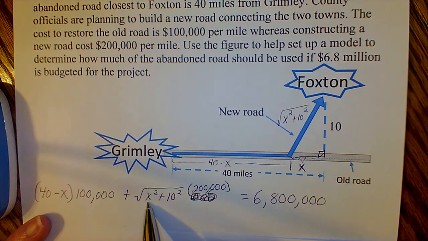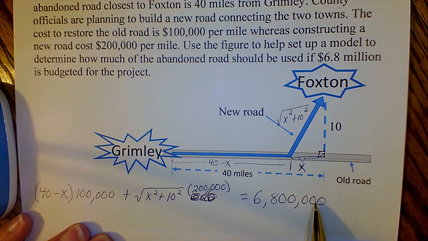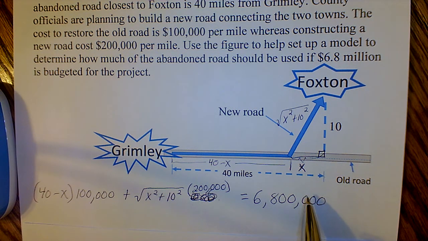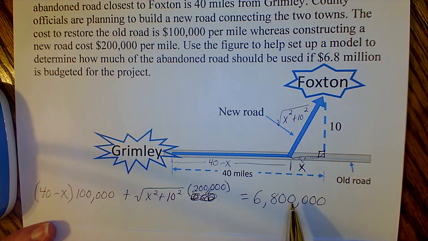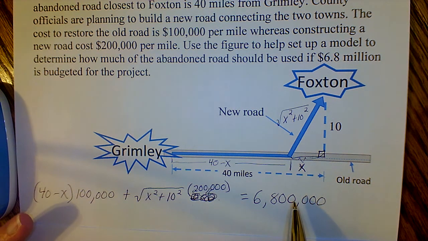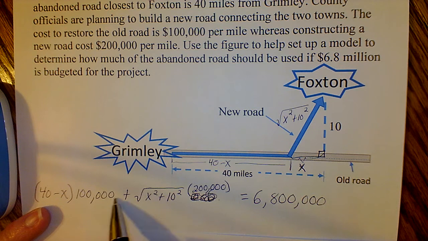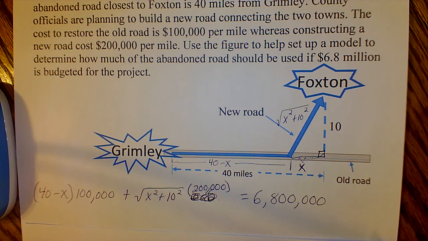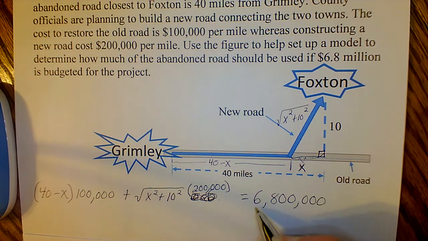Okay, so now we've got an equation that we can use to solve for x. It's not pretty because we've got the square root and all these 100,000s. Honestly, we could simplify it a little bit if we divide every part of the equation by 100,000, because that'll help get rid of some of these zeros and make it a little bit easier to work. So I'm going to take this.